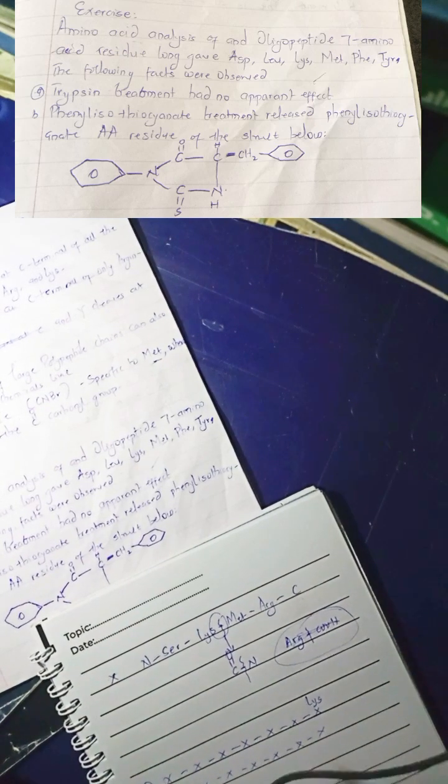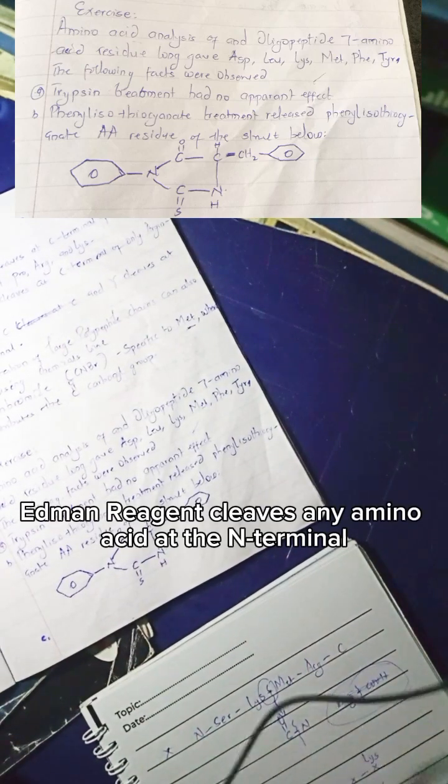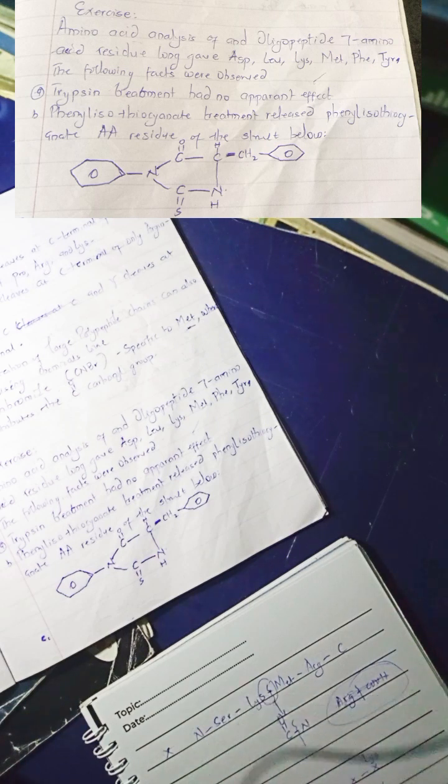So B now, they say phenyl isothiocyanate, which is the Edman reagent treatment, released phenyl isothiocyanate of amino acid residue of the structure below. So Edman reagent cleaves the amino acid bond at the N terminal, and it cleaves any kind of amino acid at the N terminal. So for this fact that it cleaved the bond, you have to know that whatever amino acid is on this structure is at the N terminal.